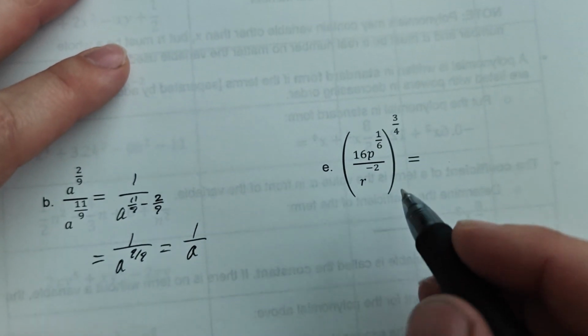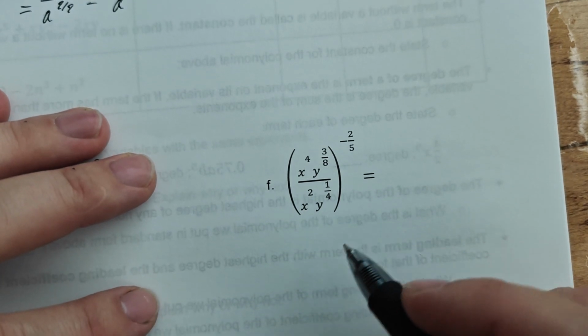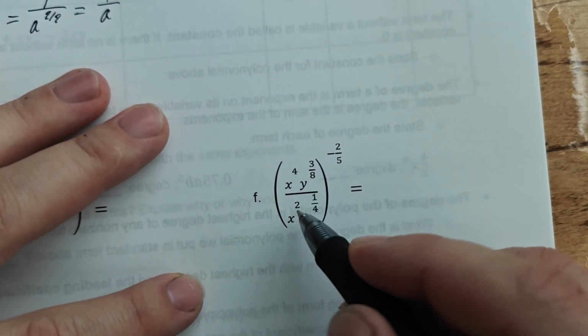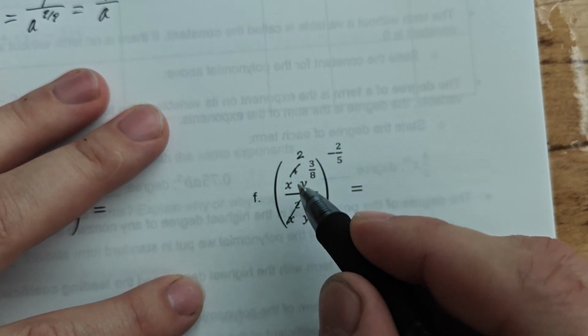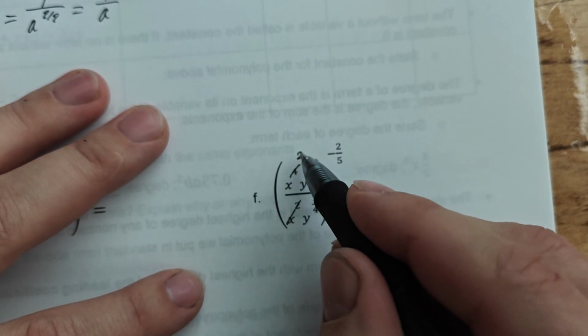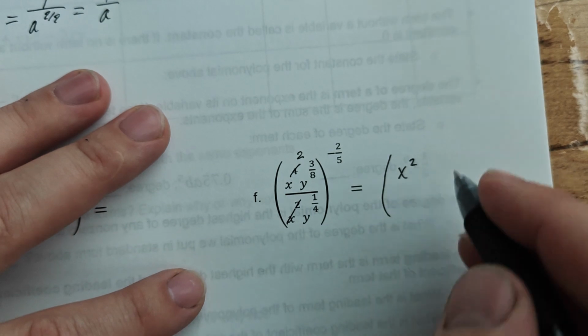For something like this, you can simplify. Actually, let's move on to the last one. It's always better to simplify before you complexify. So simplify things in here. X to the 4th over x squared. Well, you can cancel that out, because an x to the 4th is an x squared times an x squared. So if you subtract 2 from 4, you get 2.